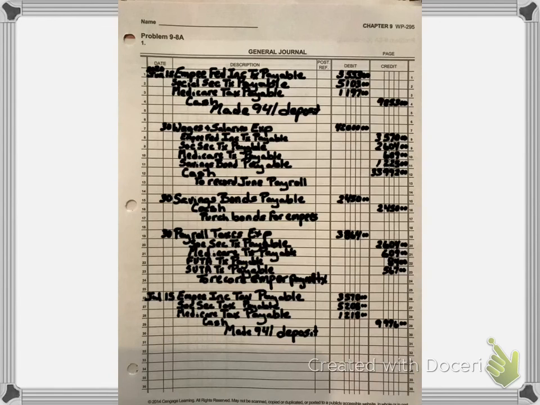And then you will, this is not a normal general ledger, these are just T accounts. So normally you've got the post reference column, but we don't have that on the T accounts, but we will take the account number, so 211, back over to our journal and enter account 211 here, and so you know that line is completely posted. Then you'll go to Social Security tax payable, and there's a debit of $5,103. So we find the Social Security tax payable.